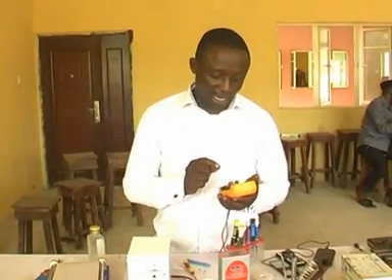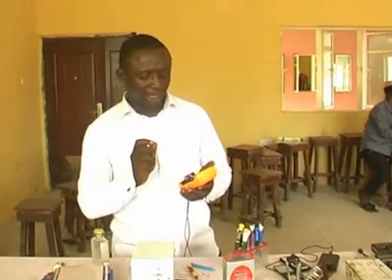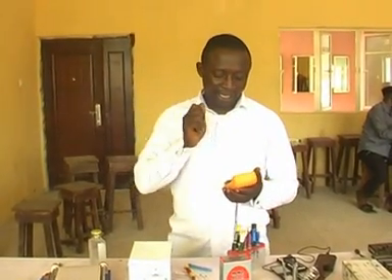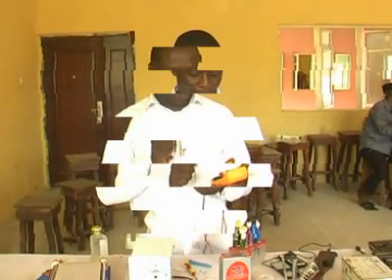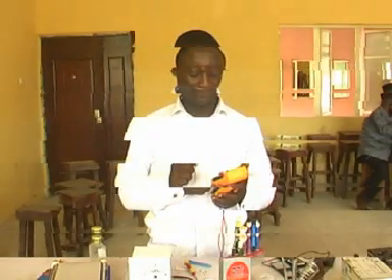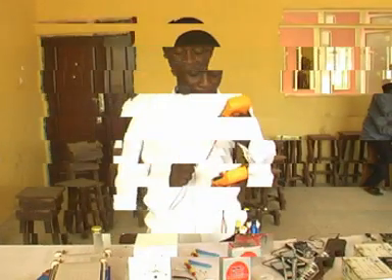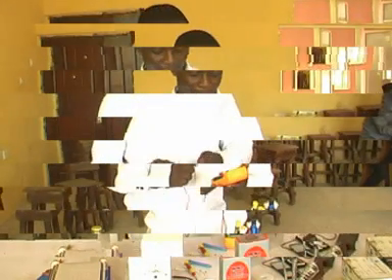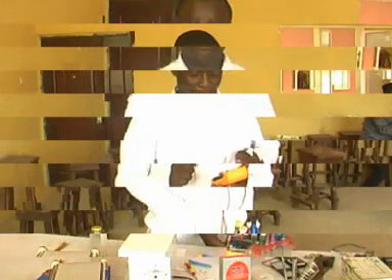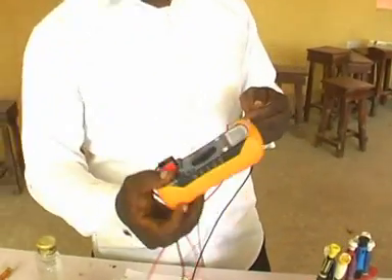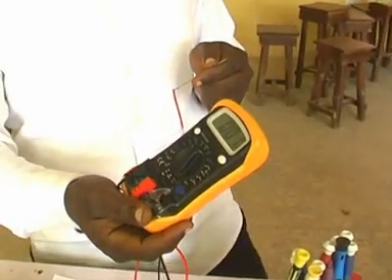On this multimeter, we make use of three areas. The first one is the continuity range, which brings out sound. This is the sound of the continuity range.